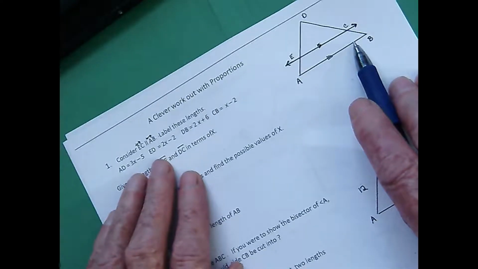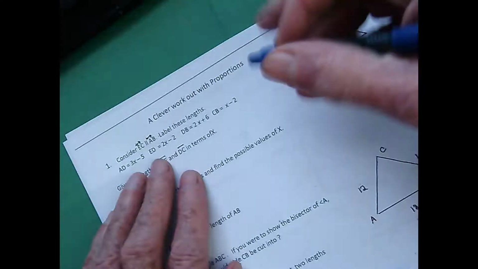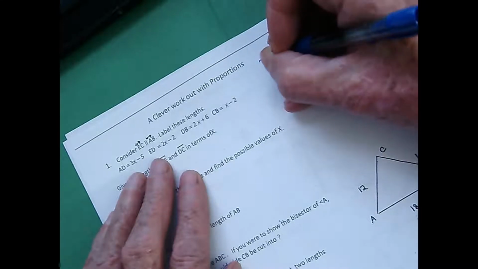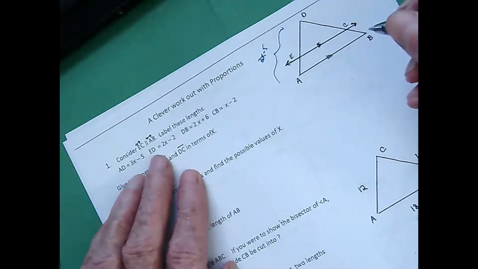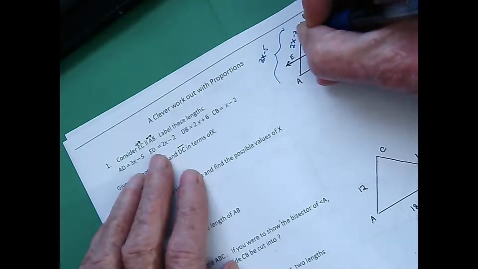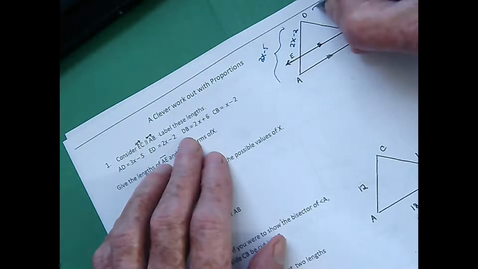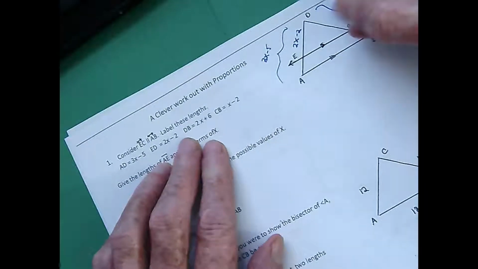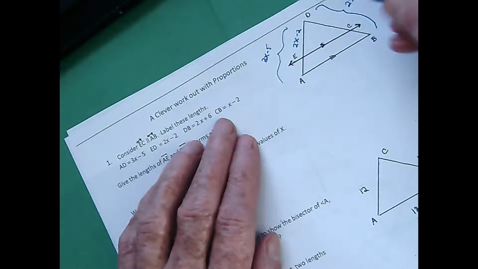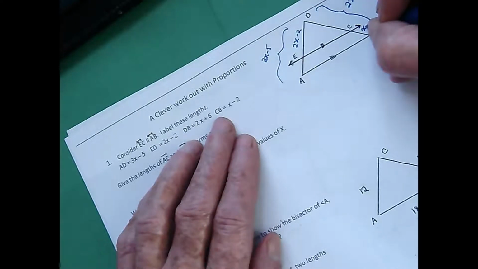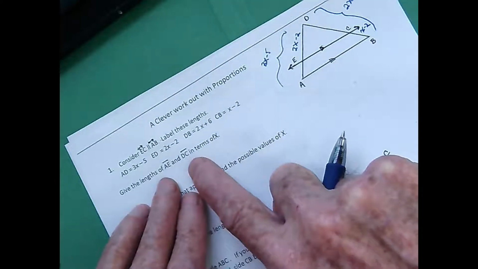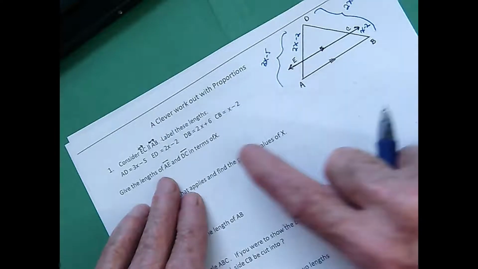You ought to make a sketch like that one and throw in the same data as me. It tells me that AD is 3x minus 5. We should label it that way. ED is 2x minus 2. DB, that full length on the right, is 2x plus 6, while CB at the bottom is just x minus 2. Give the lengths of AE and DC, give us these couple of missing lengths in terms of x.